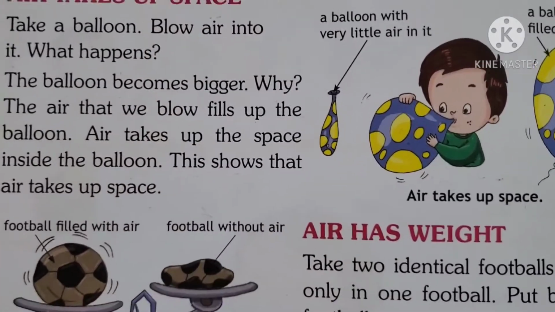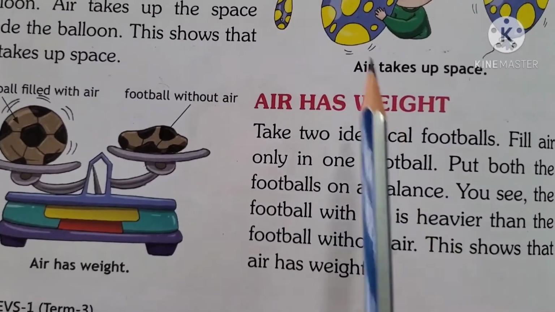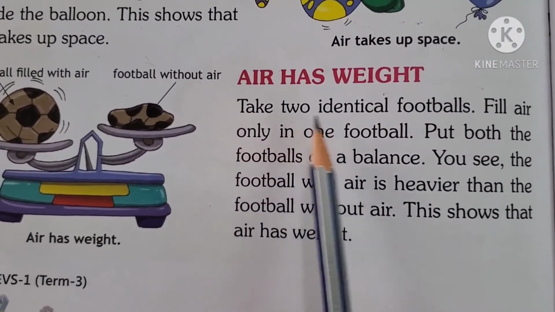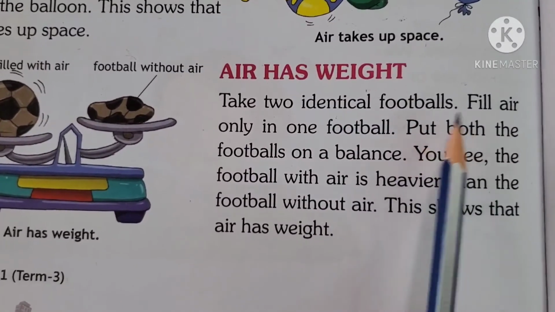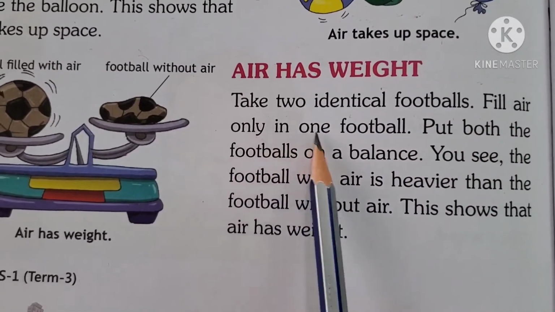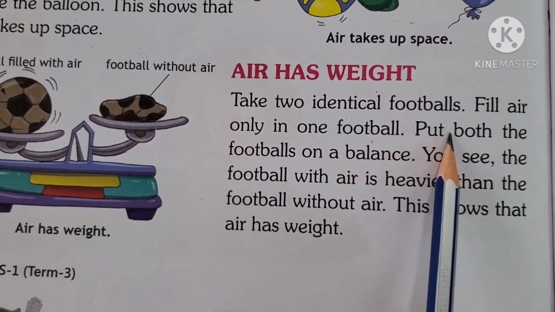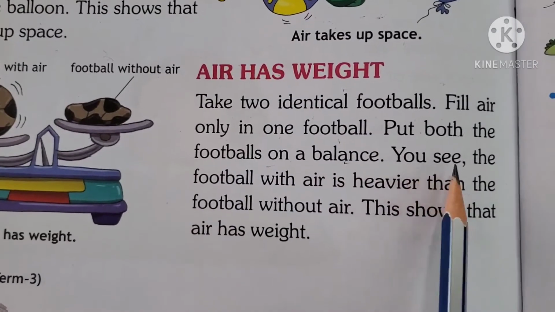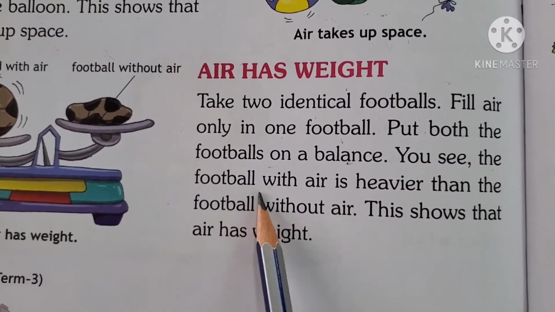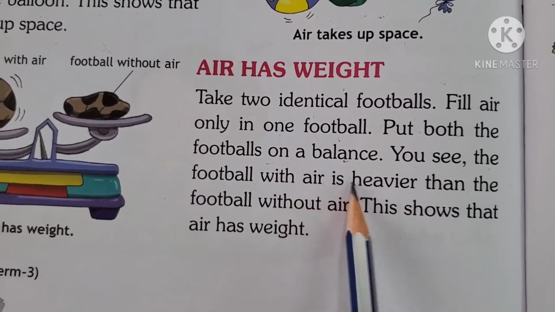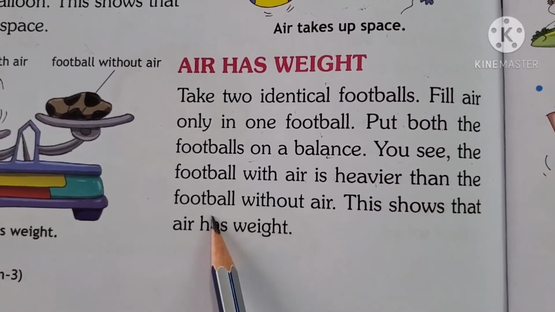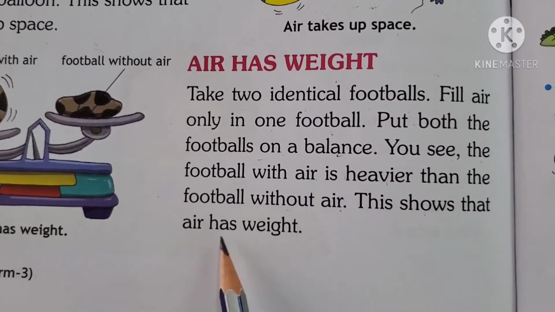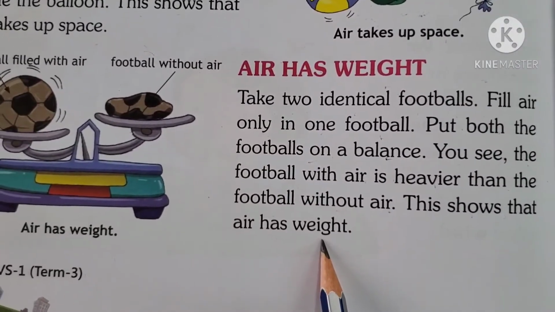Okay, now we will learn about air has weight. Take two identical footballs. Fill air only in one football. Put both the footballs on a balance. You see, the football with air is heavier than the football without air. This shows that air has weight.